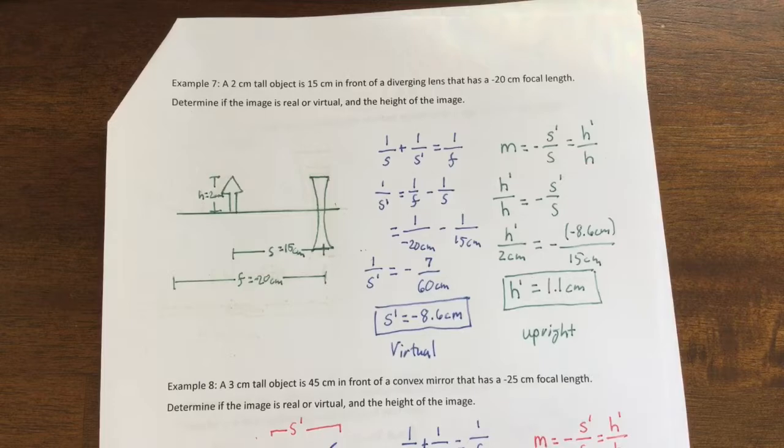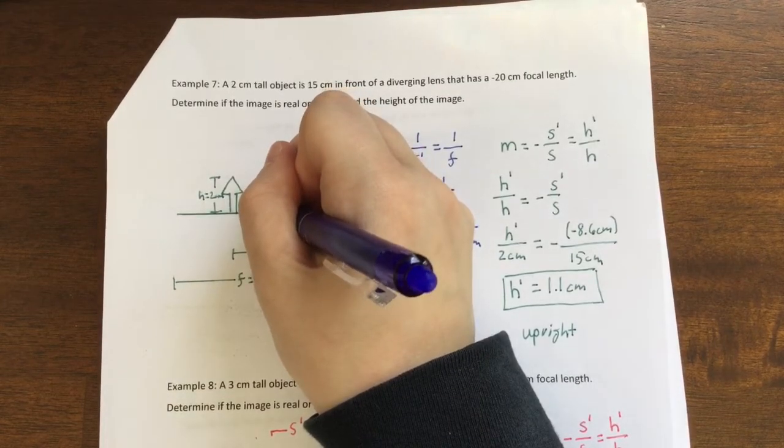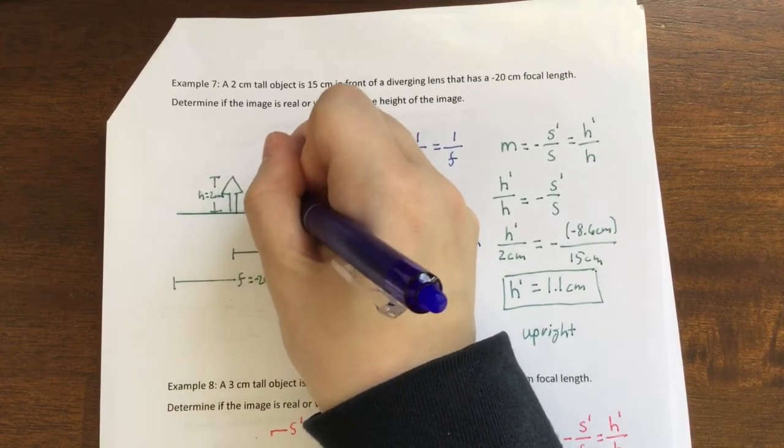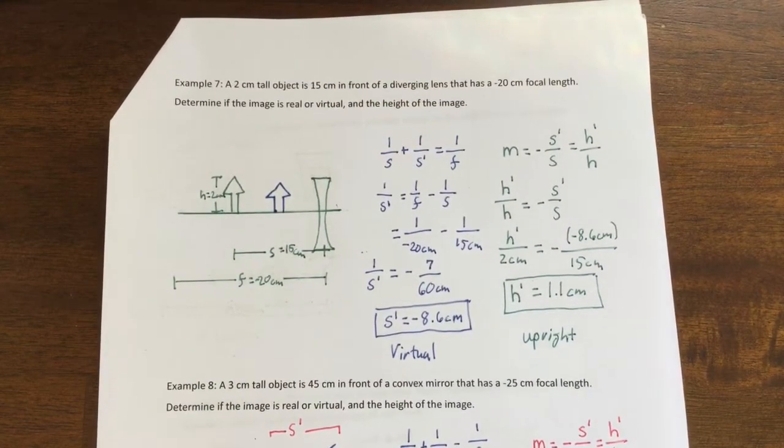We can draw it in there, since we know its position and its height. The height is smaller, so it should be somewhere around here. And that's what we're looking for.